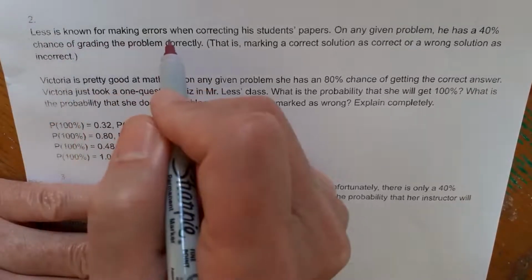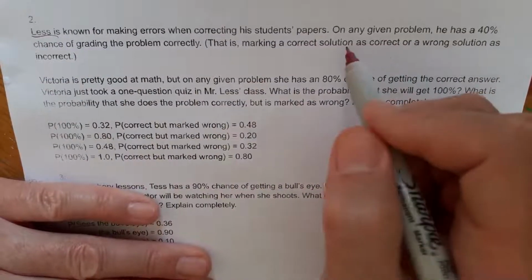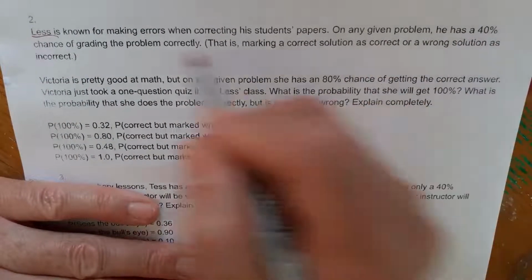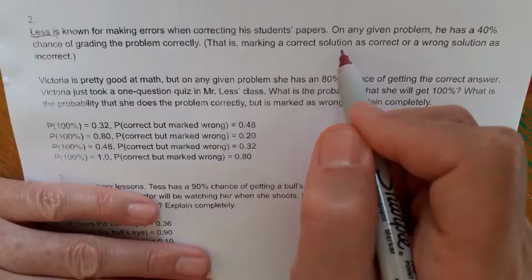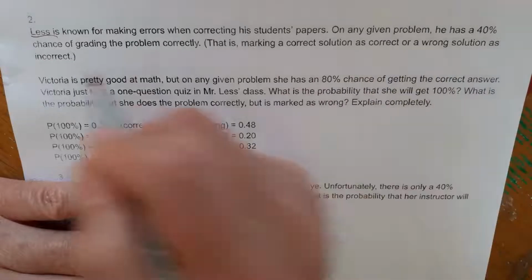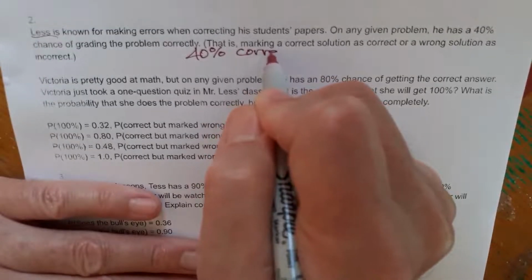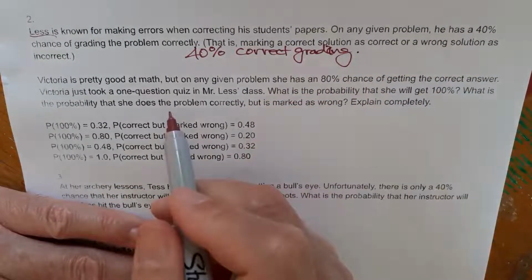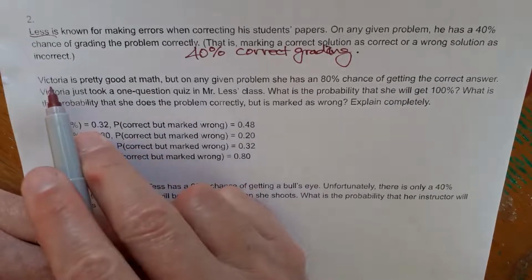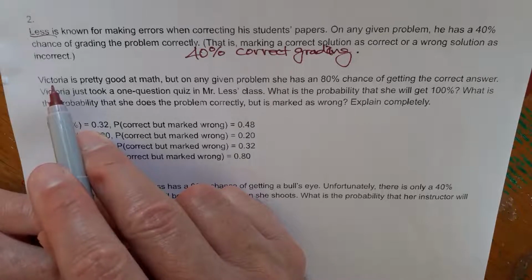Okay, Les is known for making errors when correcting his students' papers. So Les must be a teacher. On any given problem, he has a 40% chance of grading the problem correctly. That is, marking a correct solution as correct or a wrong solution as incorrect. Okay, he has a 40% chance of grading correctly. Wow, that's pretty low, just off the top of my head. I wish it was higher. As a teacher, I hope I'm higher than that. Let's put it that way, right?